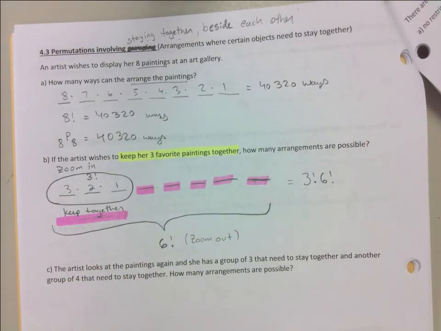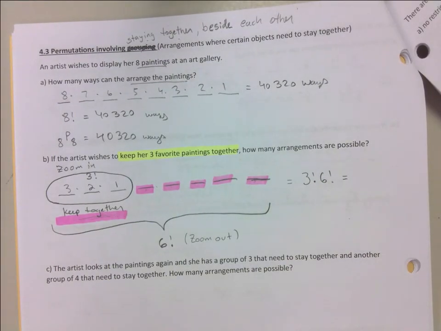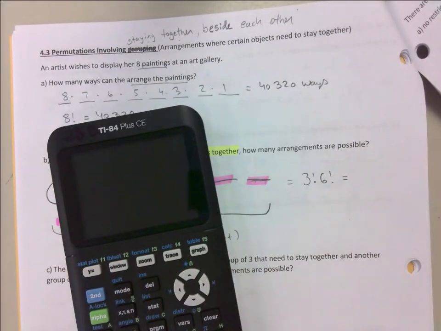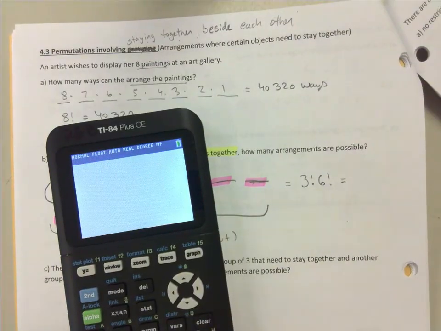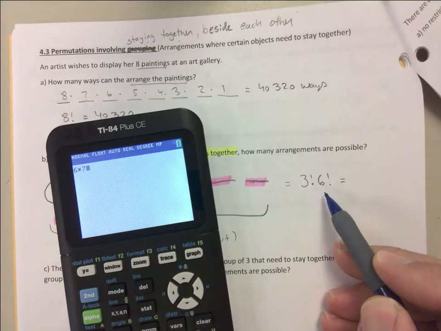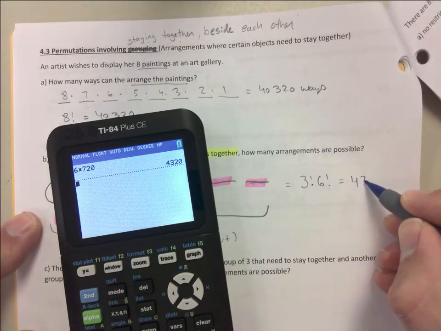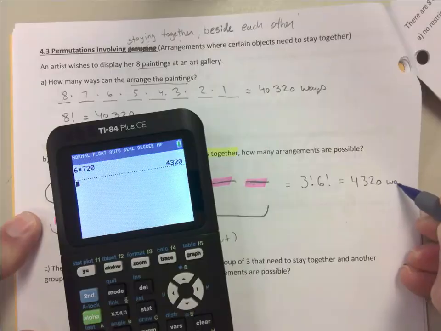That's how things being kept together works. Okay, so let's do the math here. Grab your calculator. 3 factorial is 6. 6 factorial, cheat sheet? Is it 720? I think it's 720. So 4,320 ways.